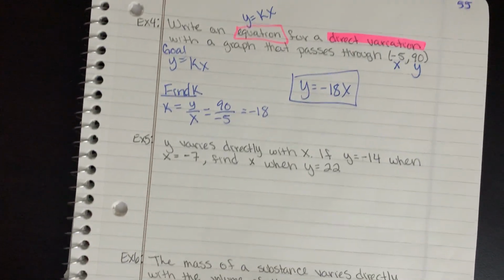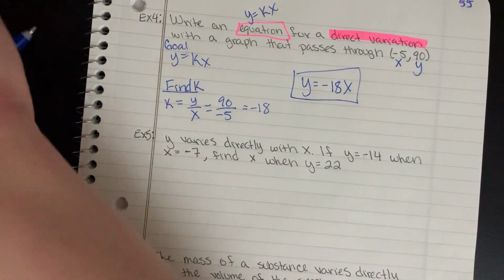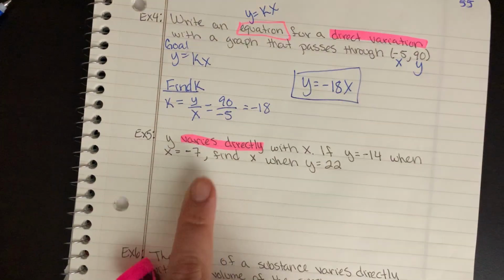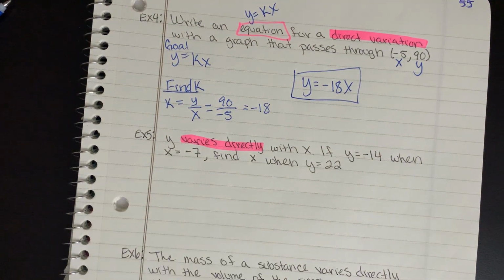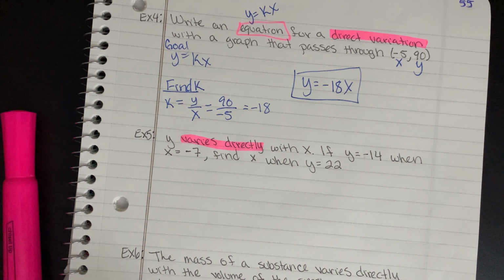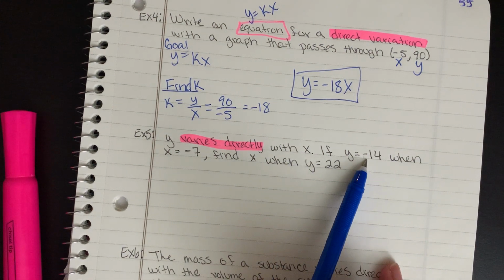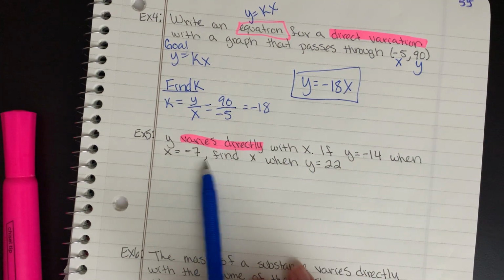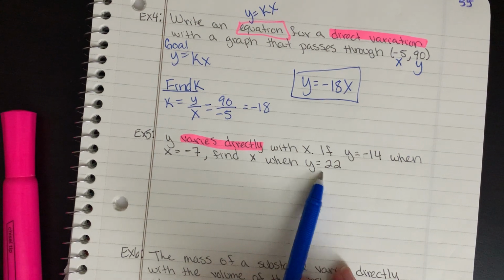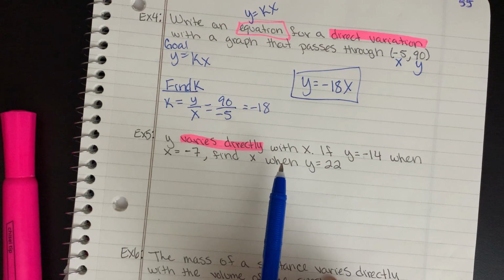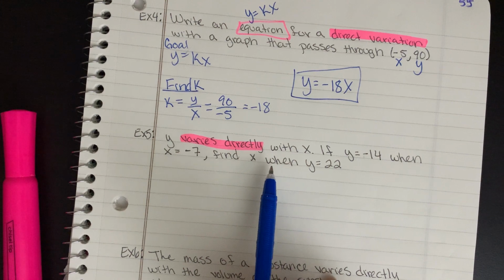Example 5. Y varies directly with x. There you go again with those words. So y varies directly with x, which is important, because I know that I don't have to have another point, since my other point would be the origin. If y equals negative 14 when x equals negative 7, find x when y equals 22. Whoa, Miss, I thought you said I only needed one point, or one set of numbers. Why am I seeing 3 numbers?